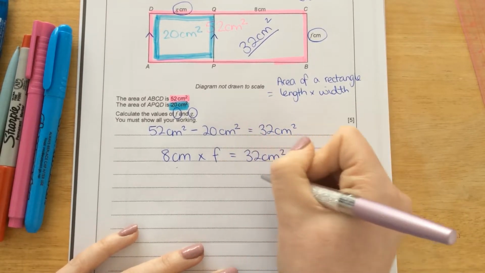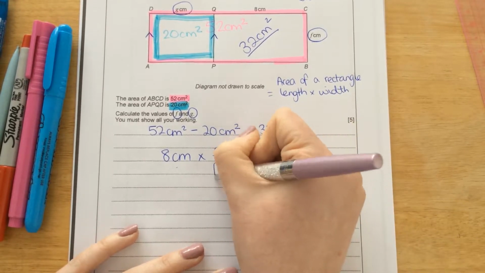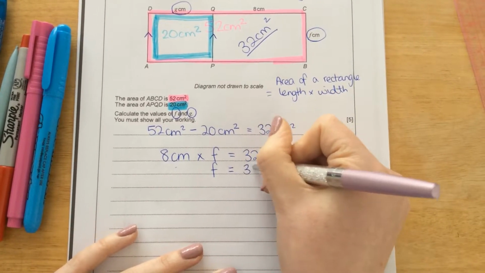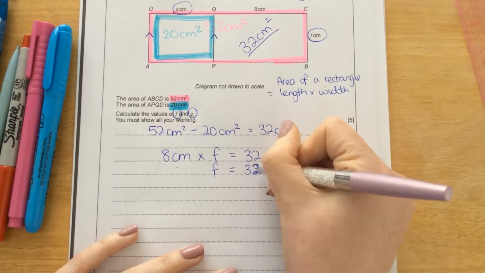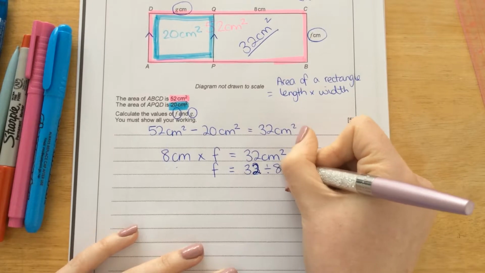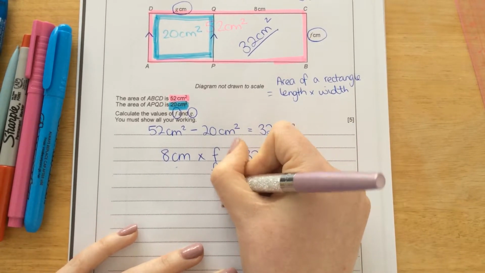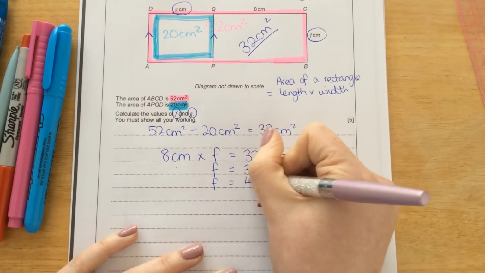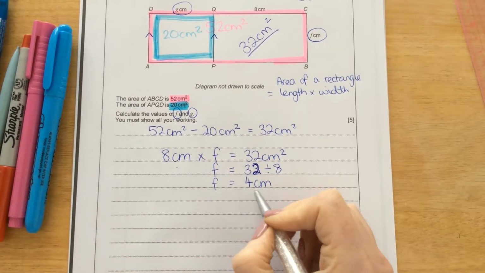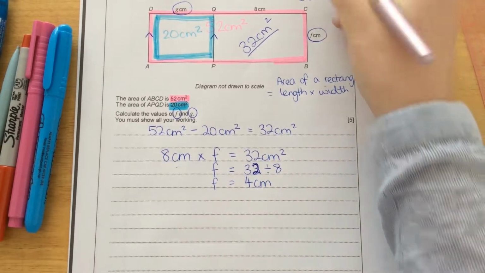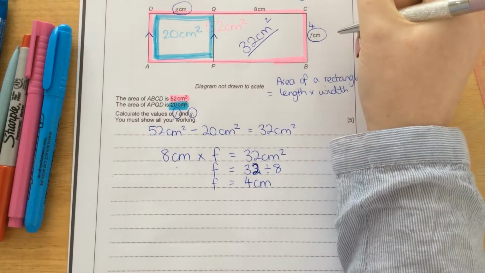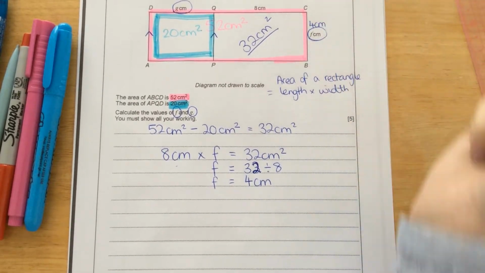Or if you can't see that straight away, you could use the inverse operations. So instead of saying times by 8, we would divide by 8. So 32, instead of times, we divide by 8. 32 divided by 8, F must be 4 centimetres. Now we know what F is, that helps us work out our G, the missing gap G. So we're going to use the same method there to work that out.